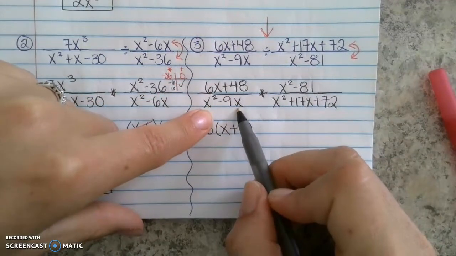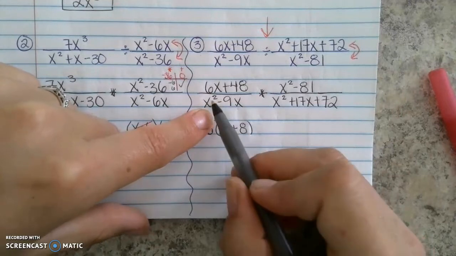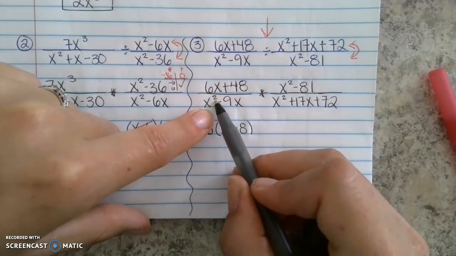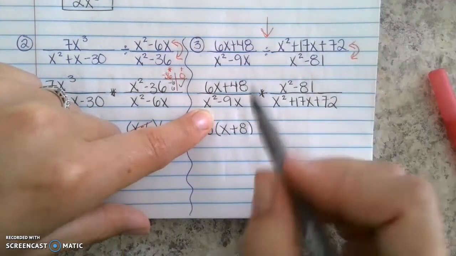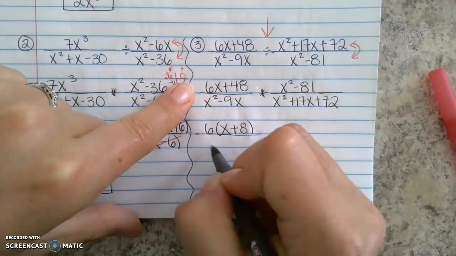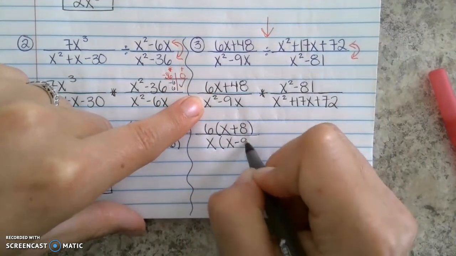All right, and my denominator, first double check, do I have a GCF? Don't get confused with factoring right away because you have an x squared. You first want to check to see if you have a GCF, and I do here. My GCF is x, and I'd be left over with x minus 9.